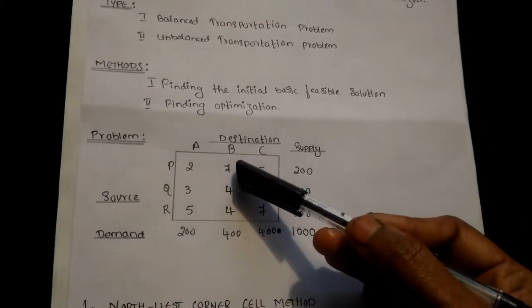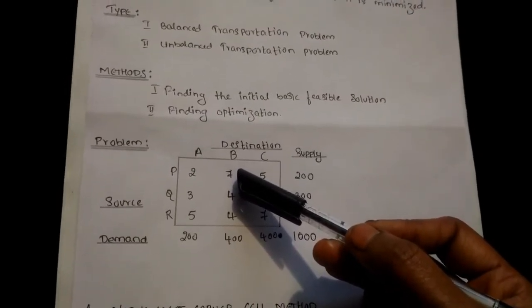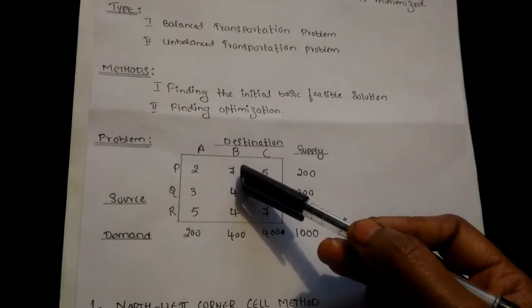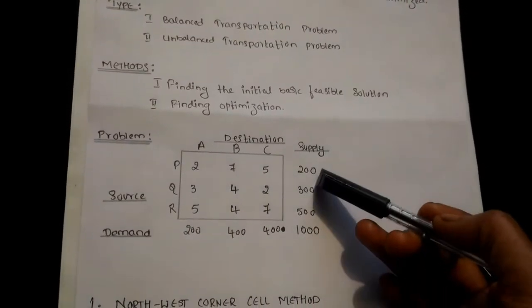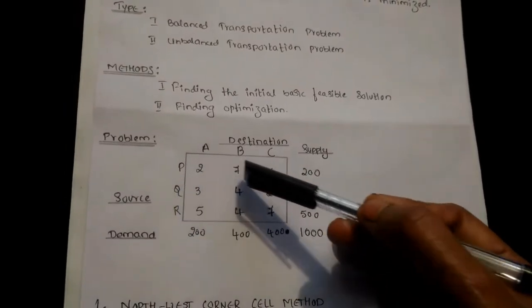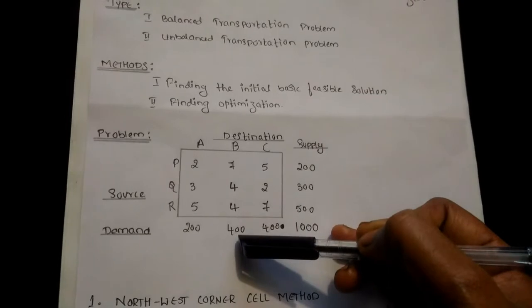Similarly, this is shop number 2. If shop number 2 has to get the goods transported from warehouse number 1, then the demand is 400 and the supply is 200. In warehouse number 1 there are 200 cement bags available, and shop 2 needs 400 cement bags for a day.